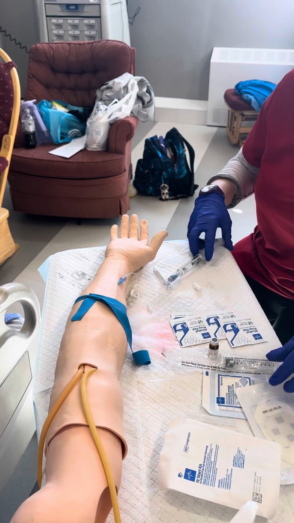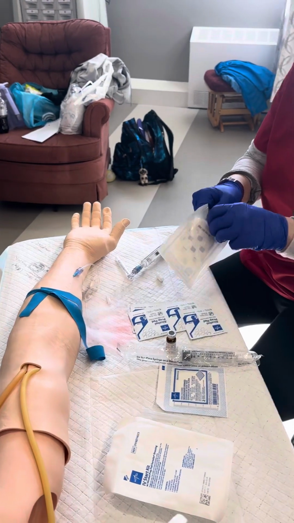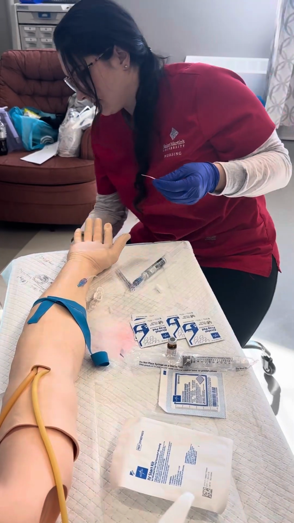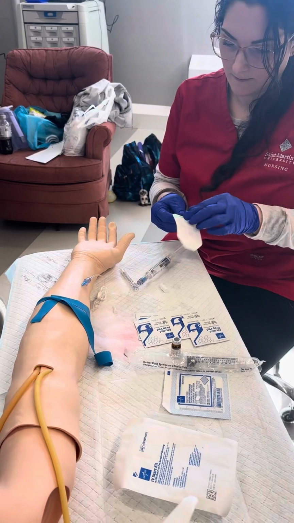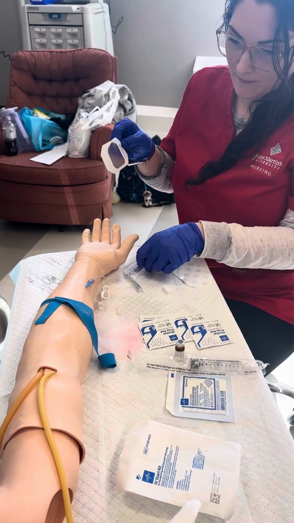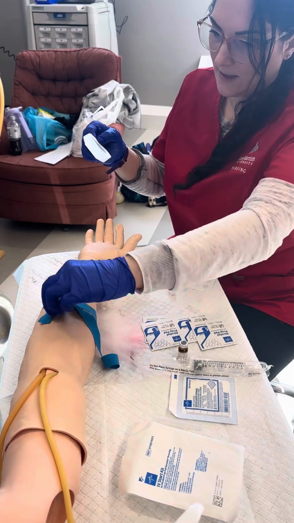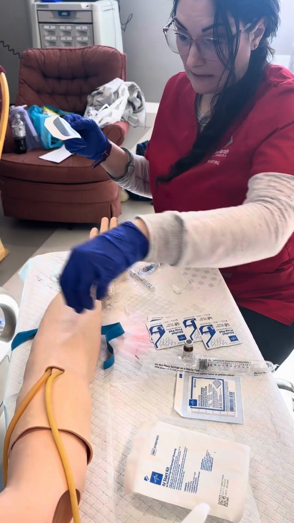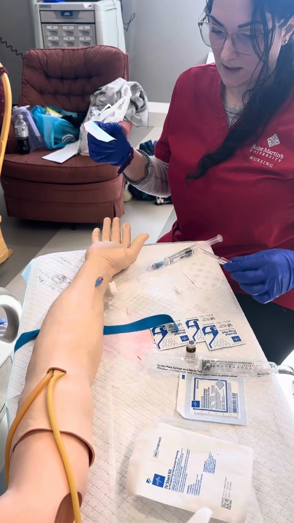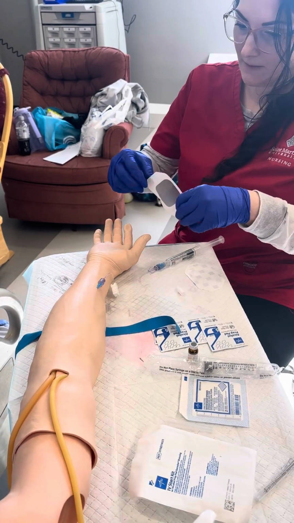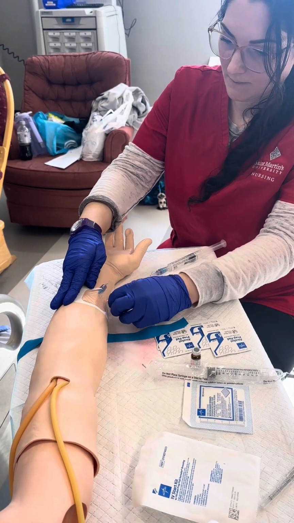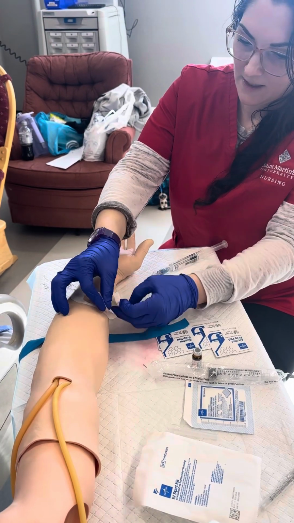All right, I have my label here. I'm going to go ahead and, oops, I forgot to do that. Take that off. This will be disposed in the sharps container. Put that over. All right, that was pretty easy.